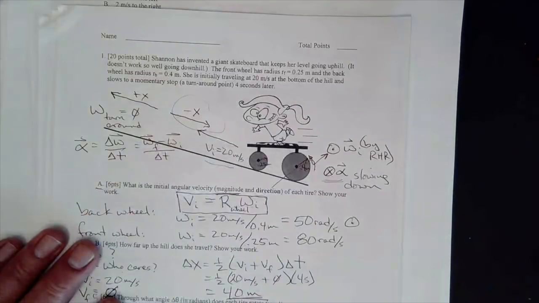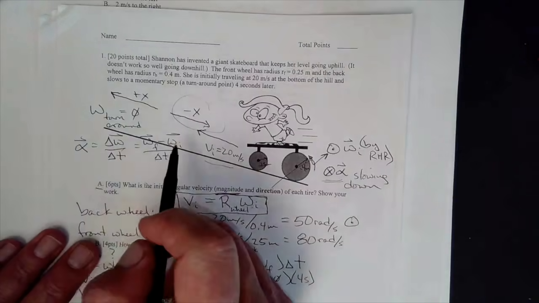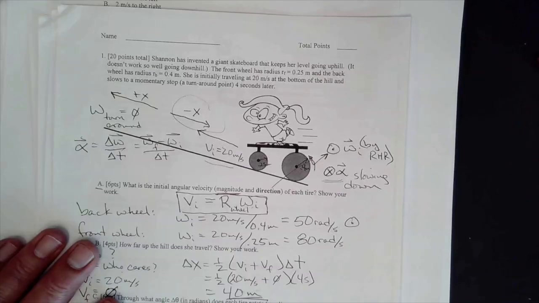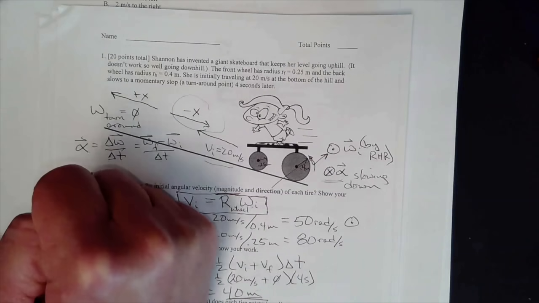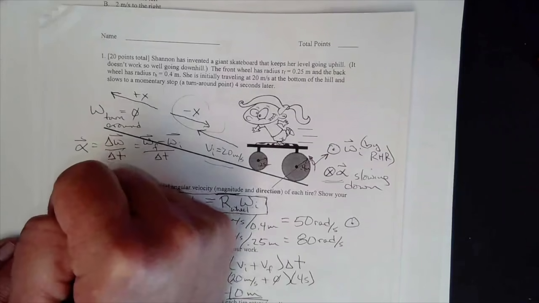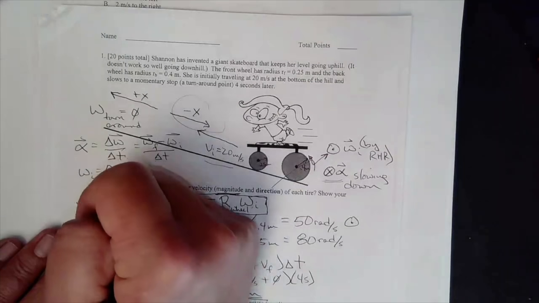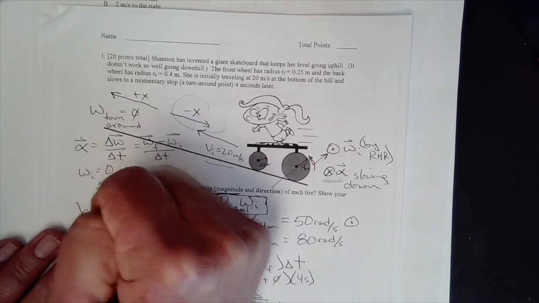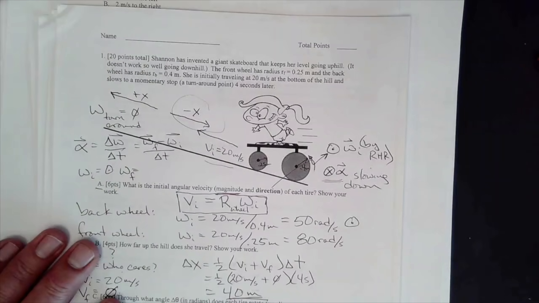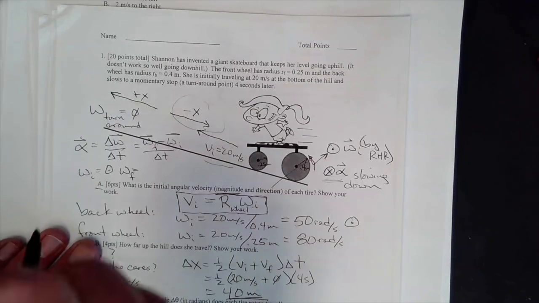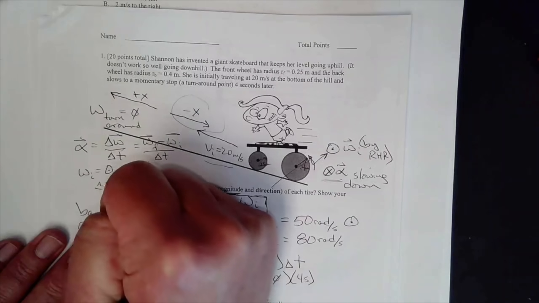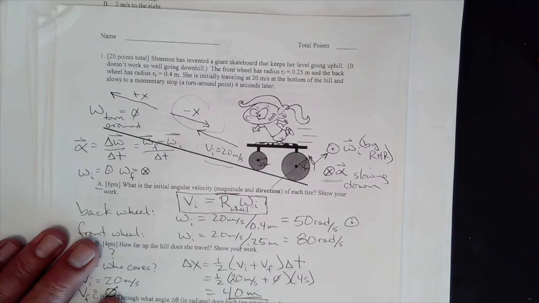And I'm going to take the initial omega to be just right before the turnaround point. So that initial omega, she's still going up the ramp, so her omega is still out of the page. The final omega I'm going to be taking as right after the turnaround point, when she's going back down and now the wheel's turning the other way, the omega would be into the page.